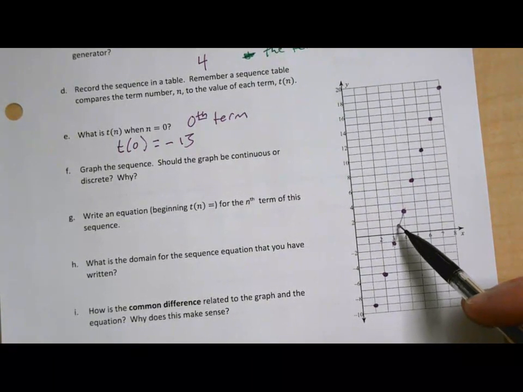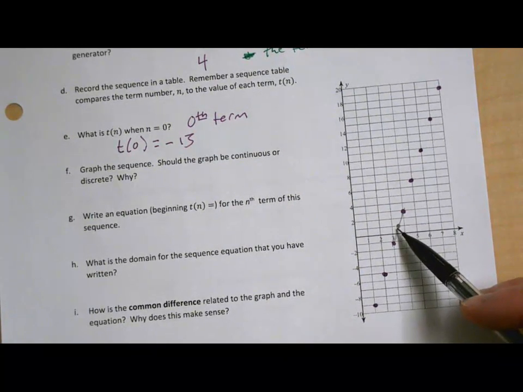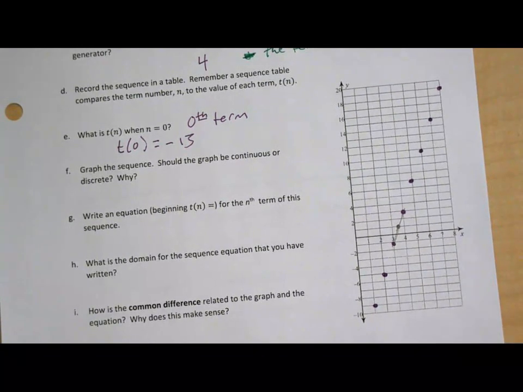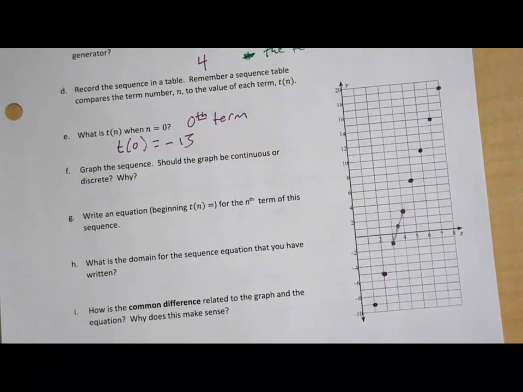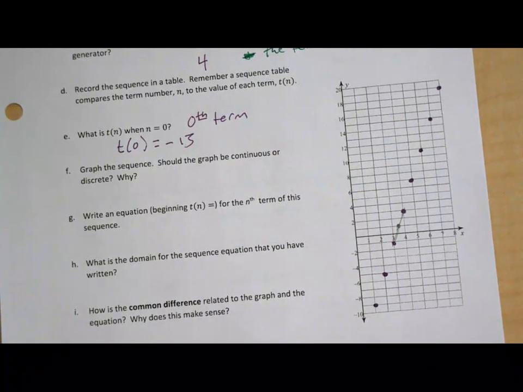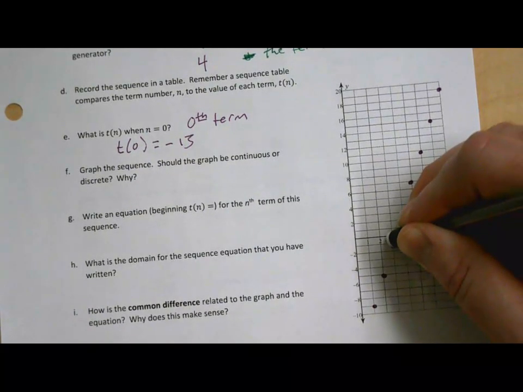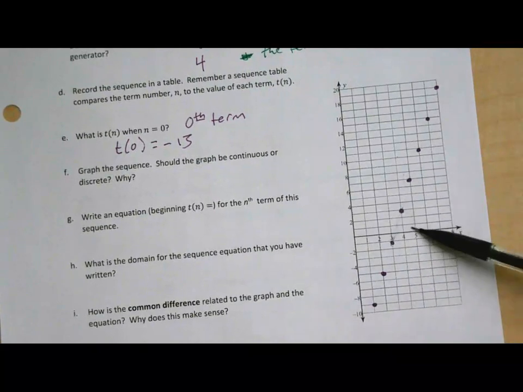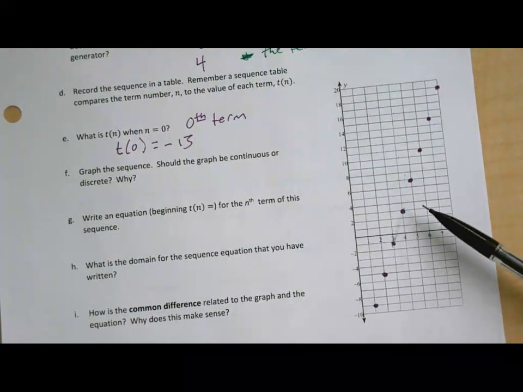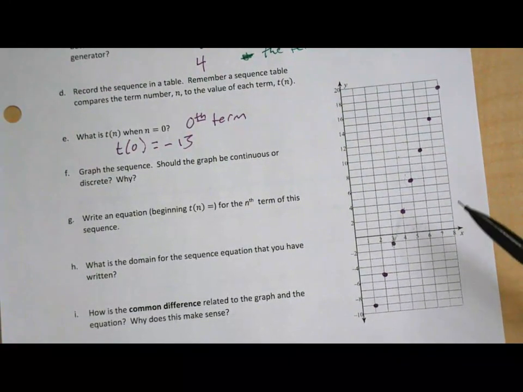Does it make sense to talk about a 3.5th term? We have a third term, we have a fourth term. Is there a term in between the third term and the fourth term? The answer is no. So we don't connect it with a line because there are no values between 3 and 4. There's not a 3.5th term. There's no 3.1th term.